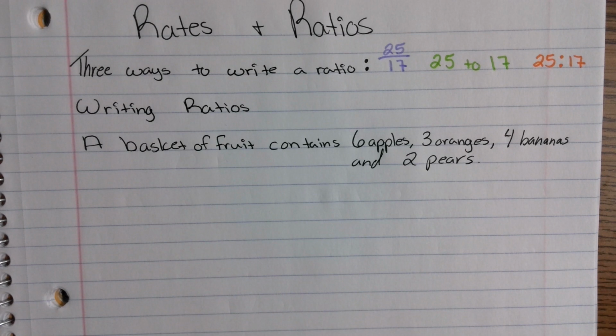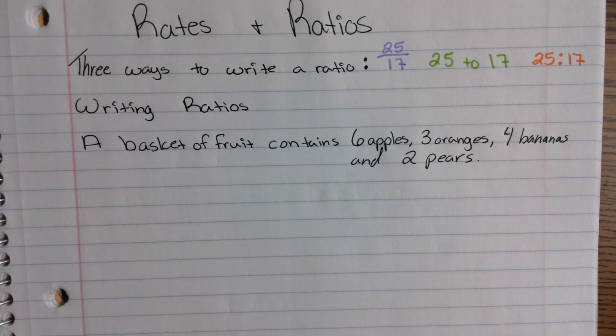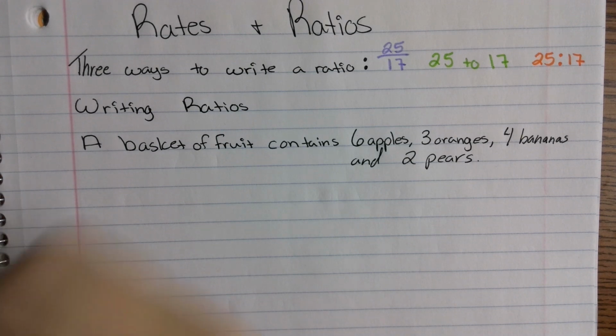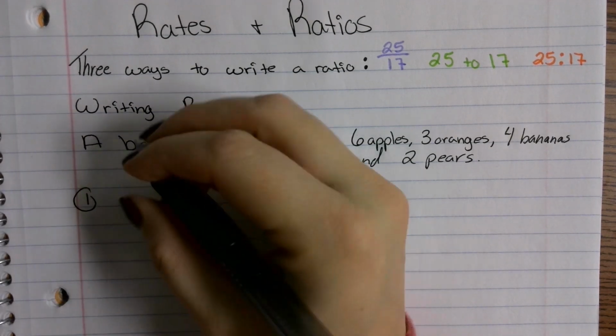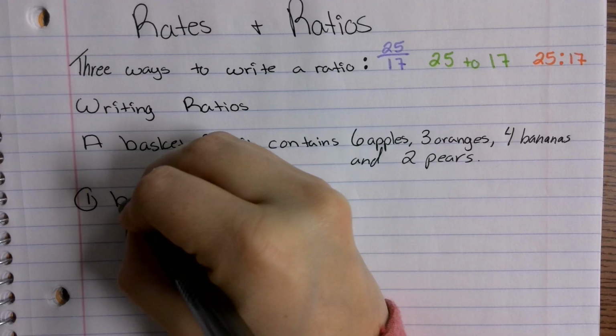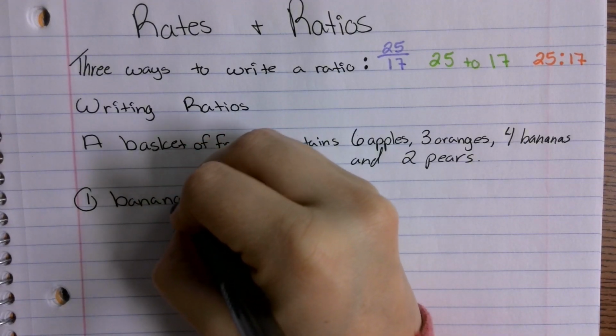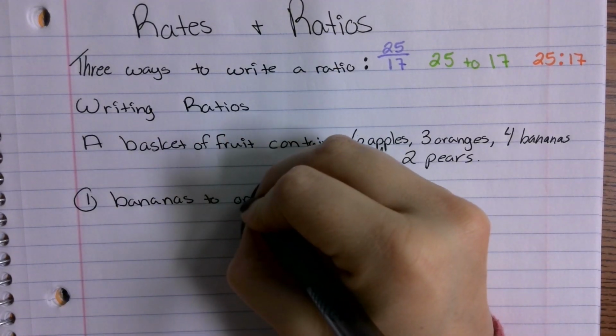So this is the setup that we have for this basket. All the different kinds of fruits that are inside of it. And I want you to be able to tell me the ratio of bananas to oranges.